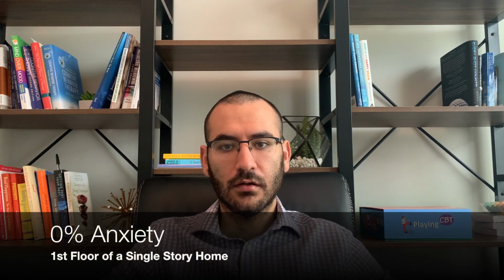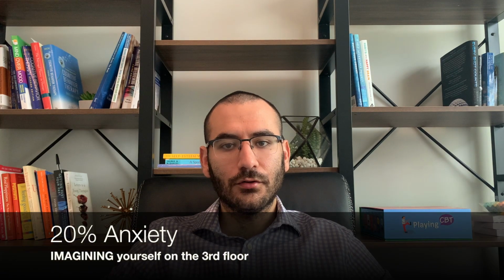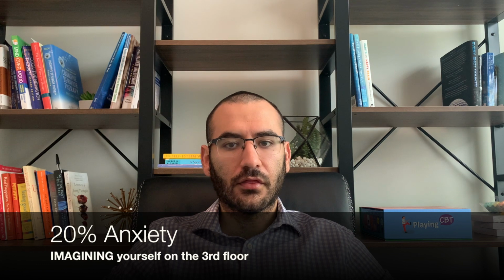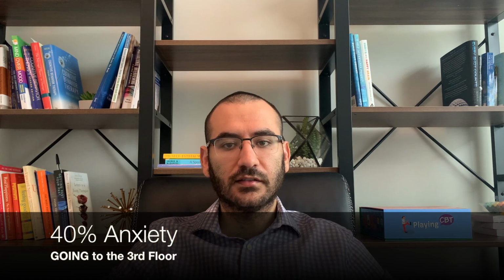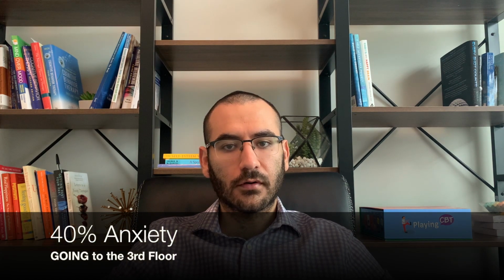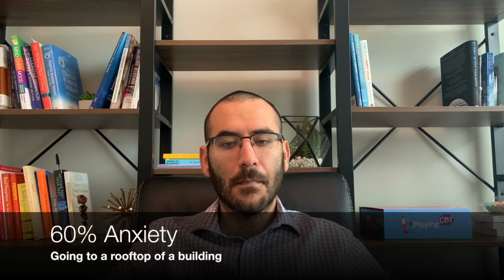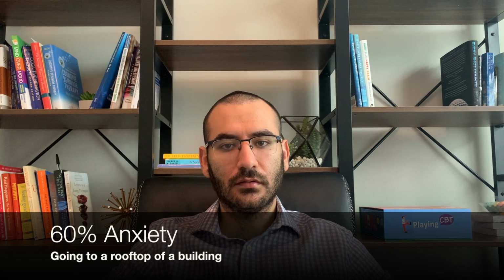So going back to the example of having a fear of heights, let's say that 0% anxiety would be standing on the bottom floor of a one-story home. 20% anxiety may include imagining yourself on the third floor of a building looking out the window. 40% anxiety may include actually going to the building, going to the third floor of that building, and looking out the window. 60% anxiety may be going to a building, going to the rooftop of that building and looking down.